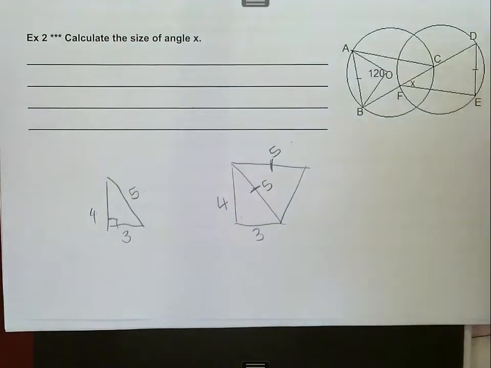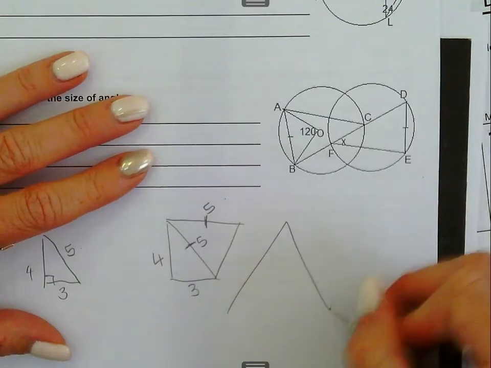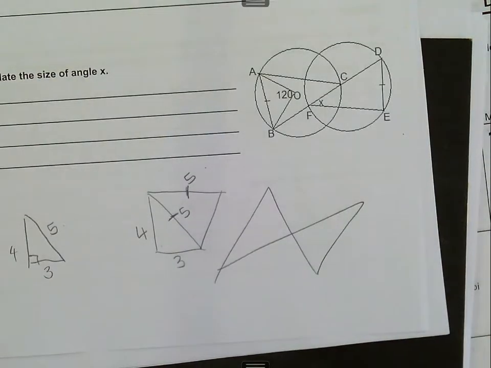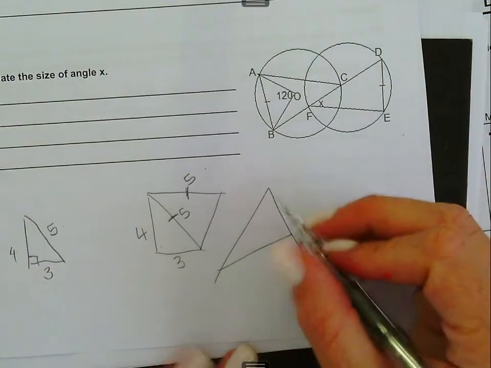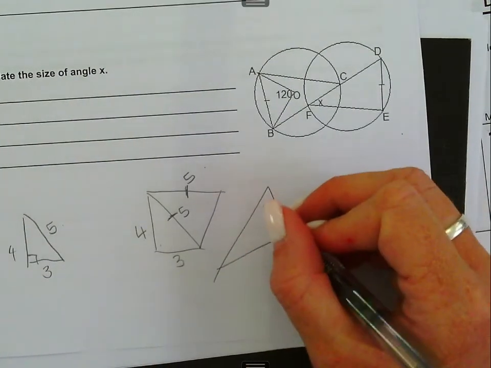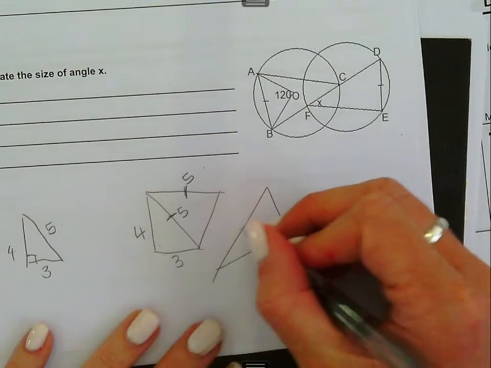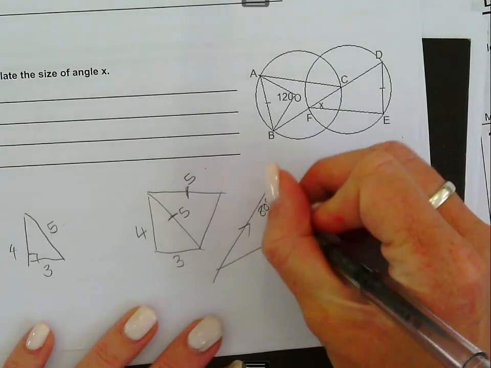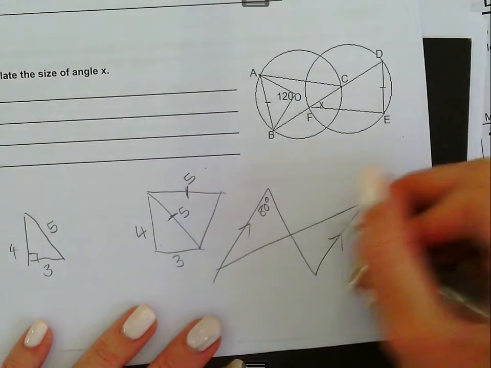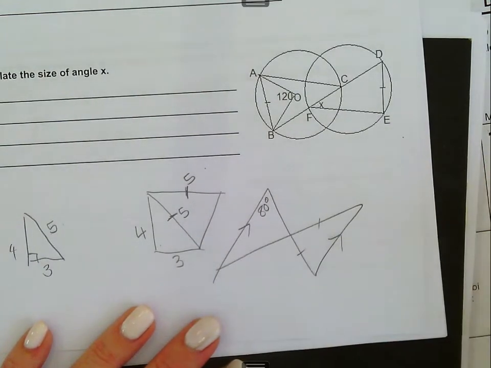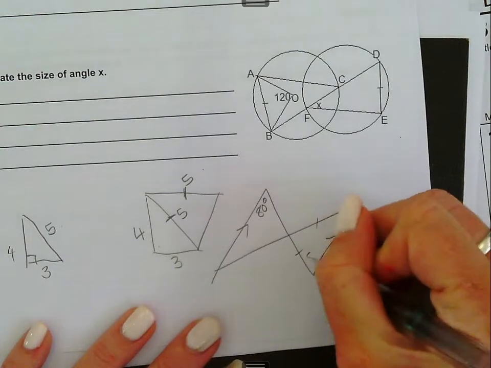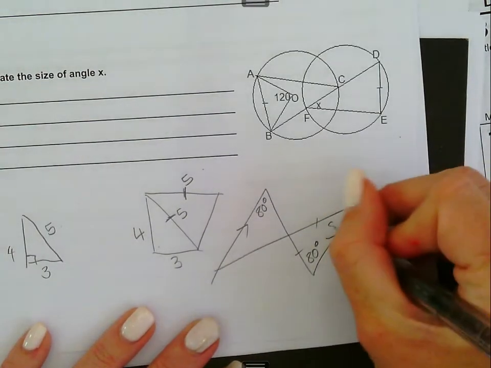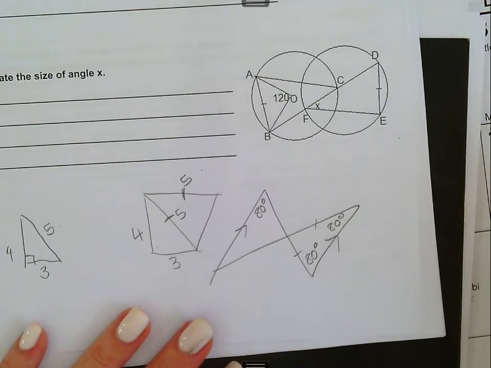Do you understand? So if we have like a bow tie somewhere, and I can prove in any other way. Maybe let's say I'll have parallel lines. I tell you that one is 80 degrees, né? And I tell you that these two sides are equal. Then I can find that angle to be 80 because of alternate. Then I can find that angle to be 80 because of isosceles.